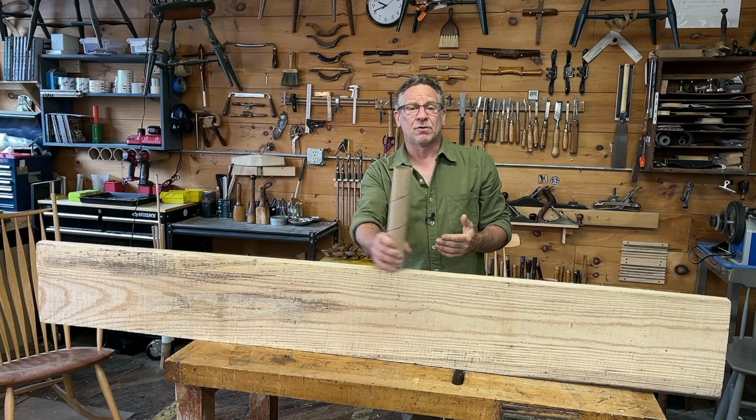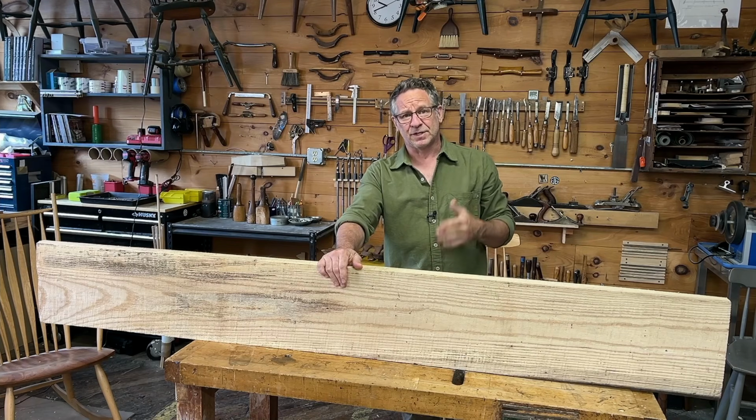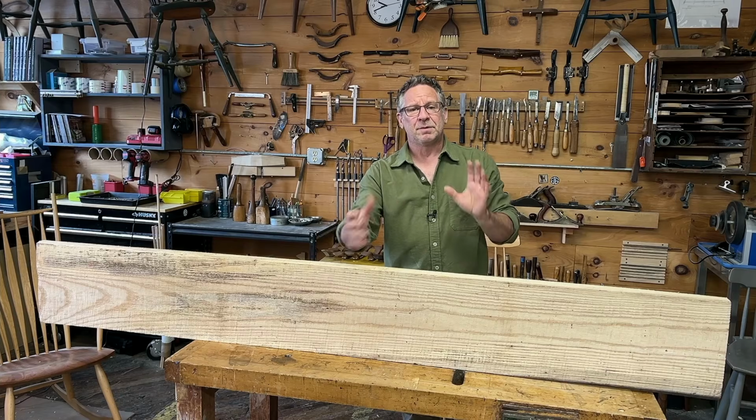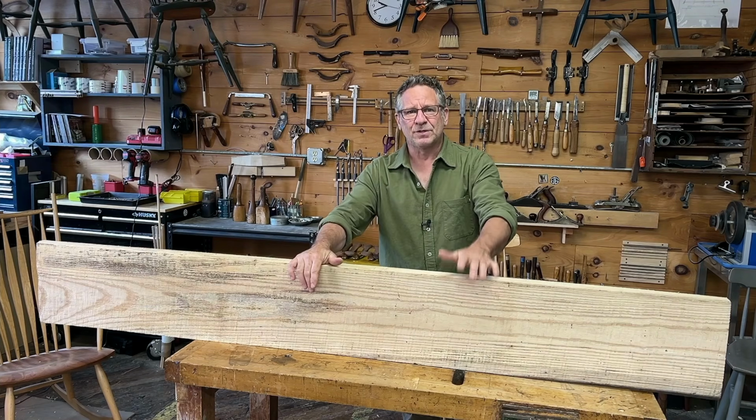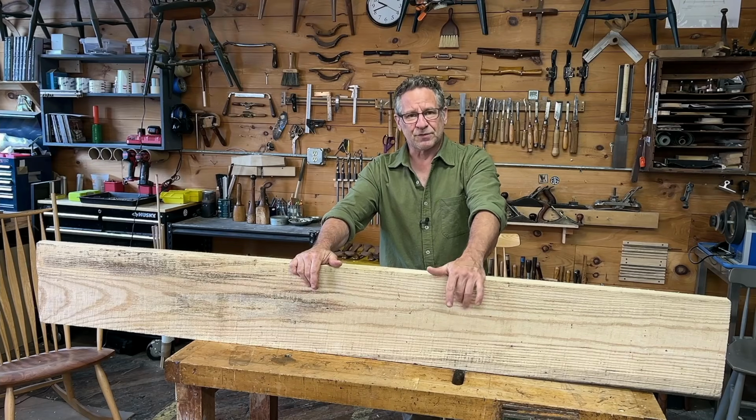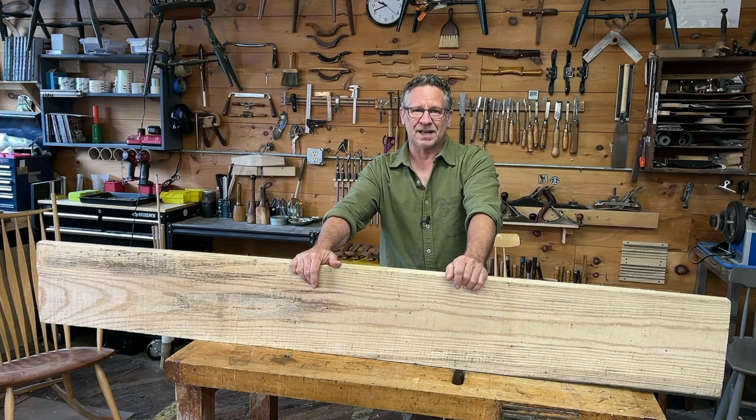This is why trees that grow in the middle of the woods are generally preferable to trees that grow at the edge of the woods or in a field, because those trees are more likely to have a twist to them. The problem is we can't always read that, depending on the species, just from this surface of the board. It's just not going to give us that information. So we have to find a way to get it.